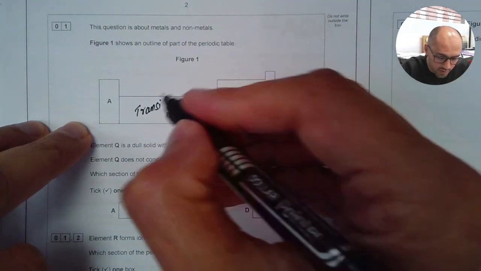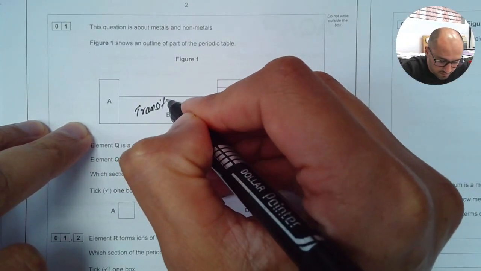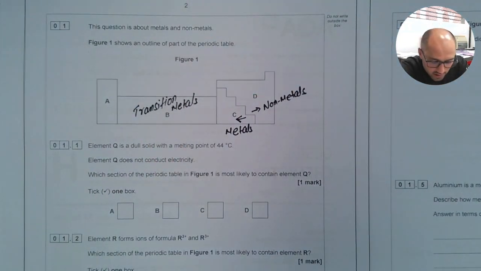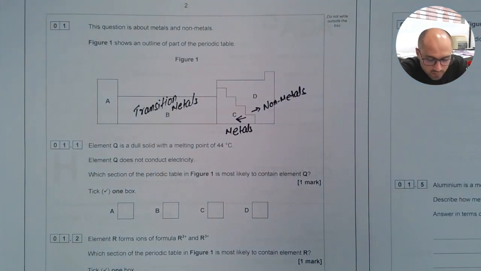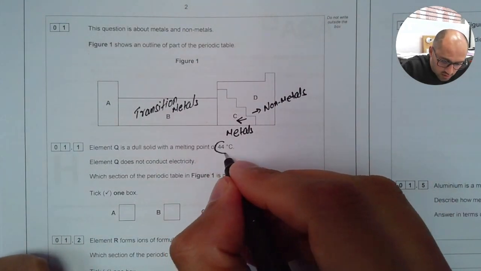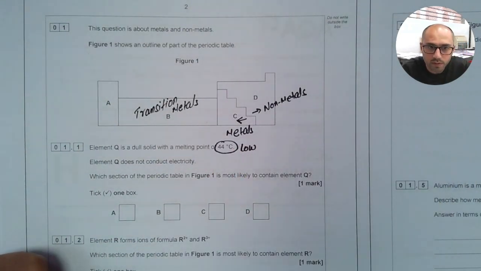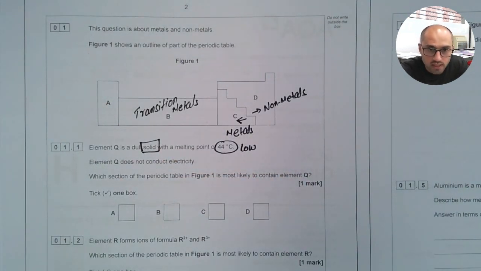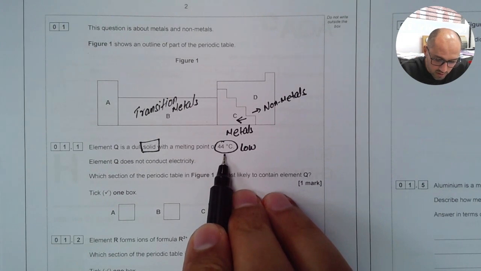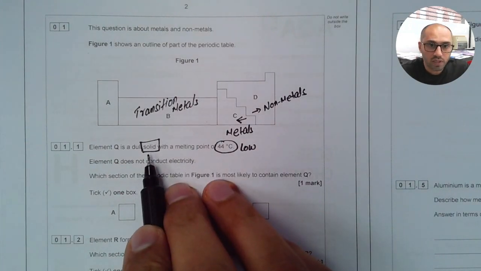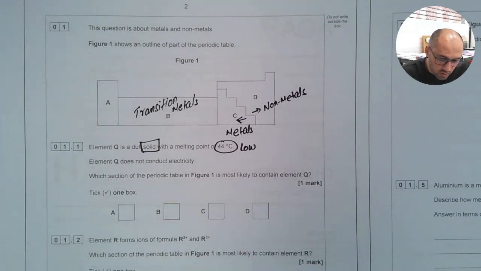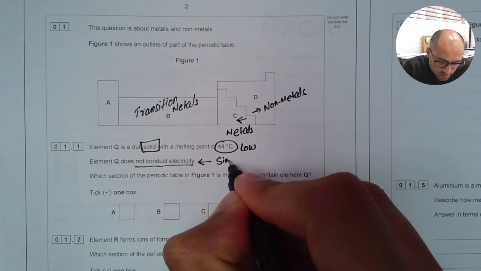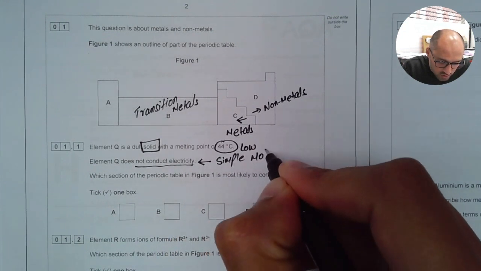I can also say B is representing transition metals. It says element Q is a dull solid with a melting point of 44 degrees Celsius. So it has low melting point and it is solid. It doesn't say whether it's metal or non-metal. So I can see here because it has lower melting point and it is solid, so it could be a non-metal. It says element Q does not conduct electricity. This further confirms that it has simple molecular structure.